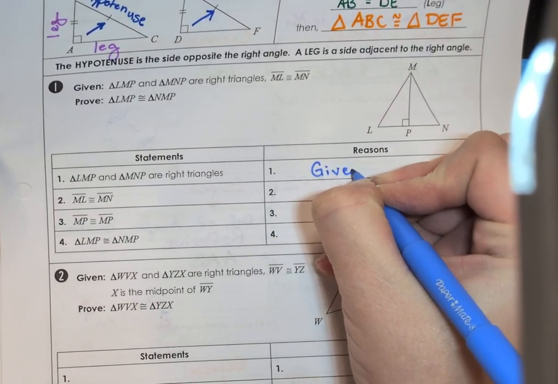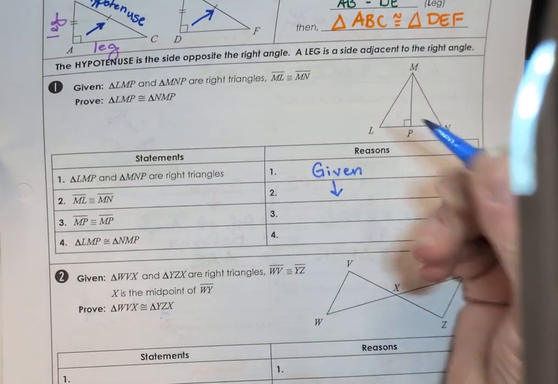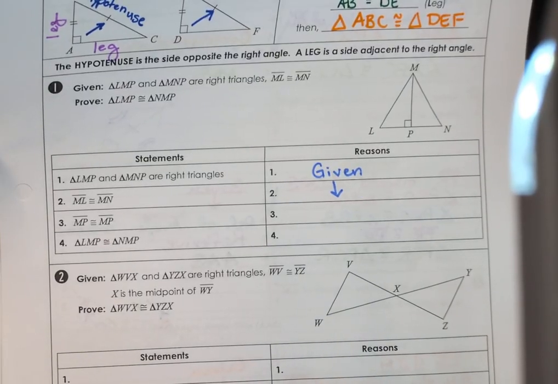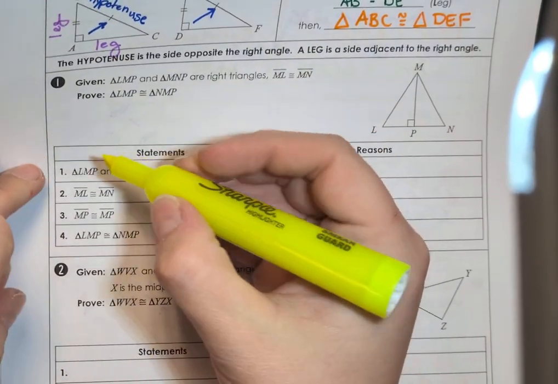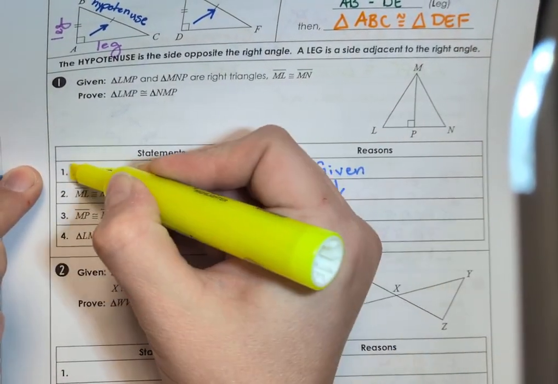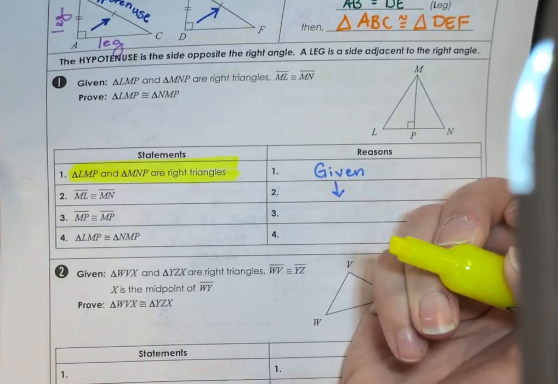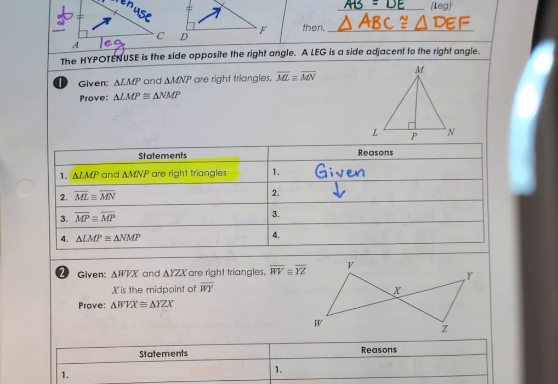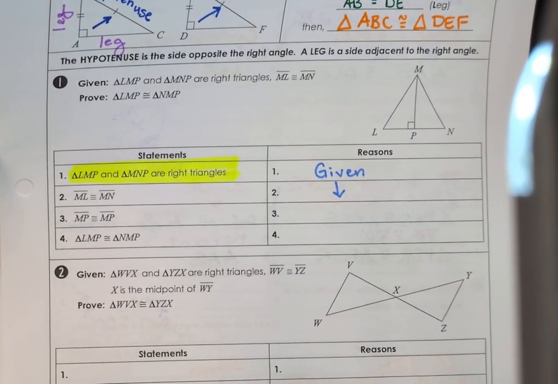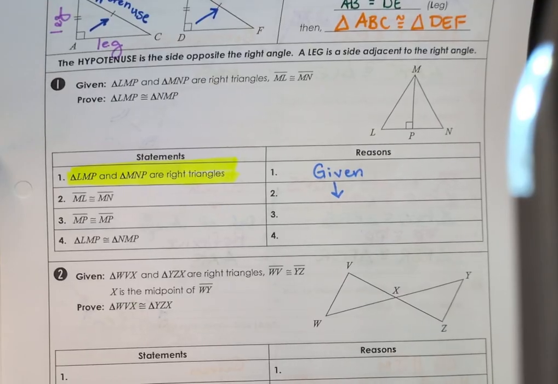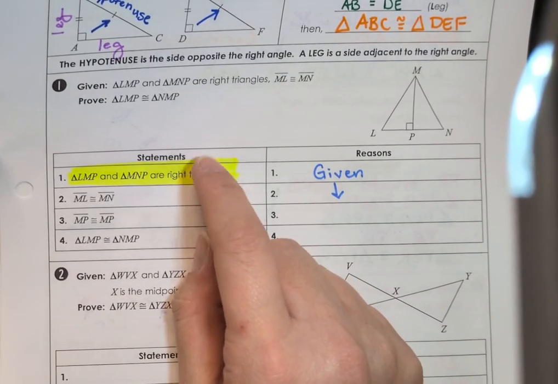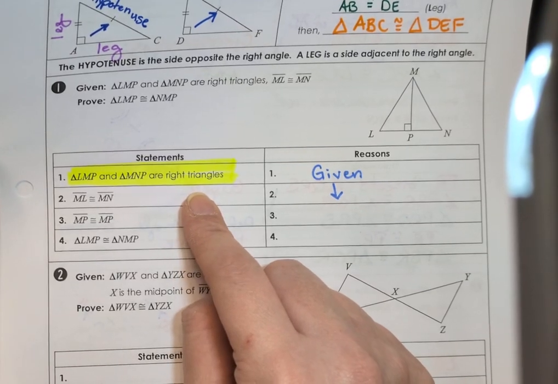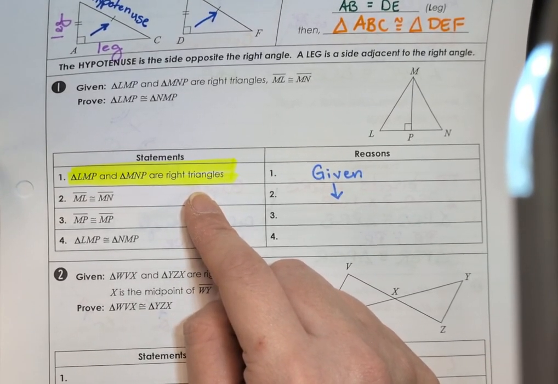Now, big secret here. What was the first given? L, M, P, and M, N, P. This is going to be the first statement you should see in a hypotenuse leg proof. If it doesn't say something about right angles, 90-degree angles, something like that, you probably aren't going to use hypotenuse leg. It has to state that triangles are right before you can use HL theorem.